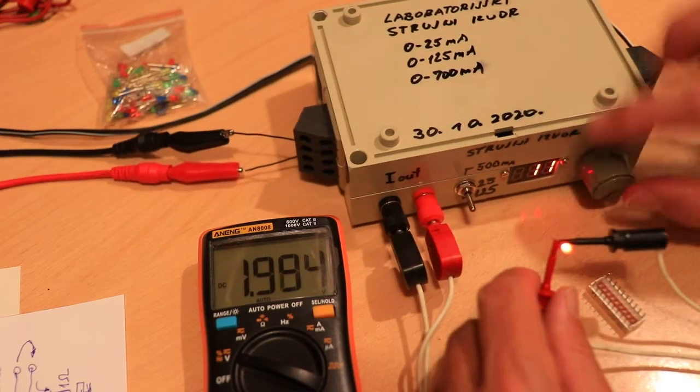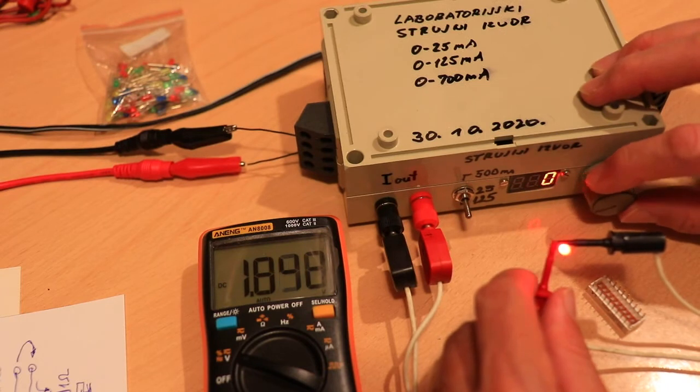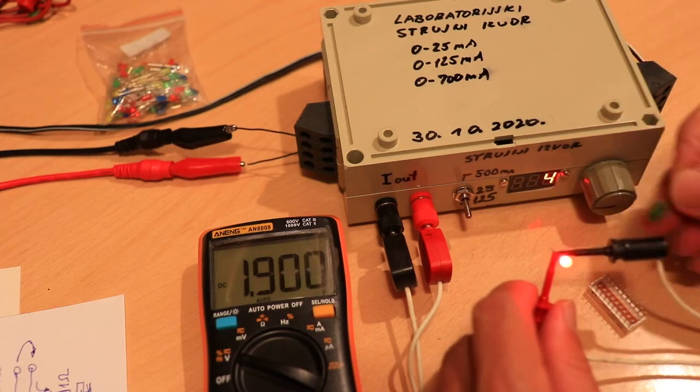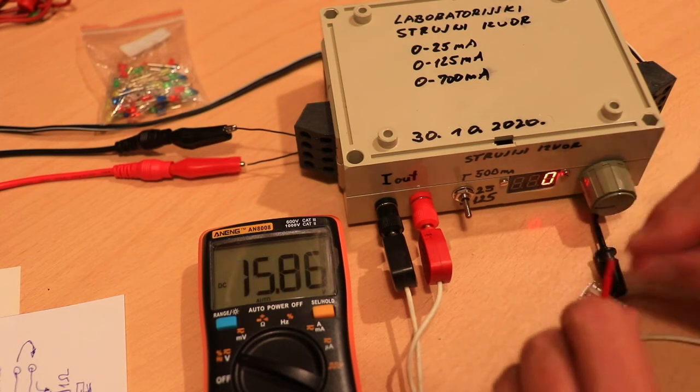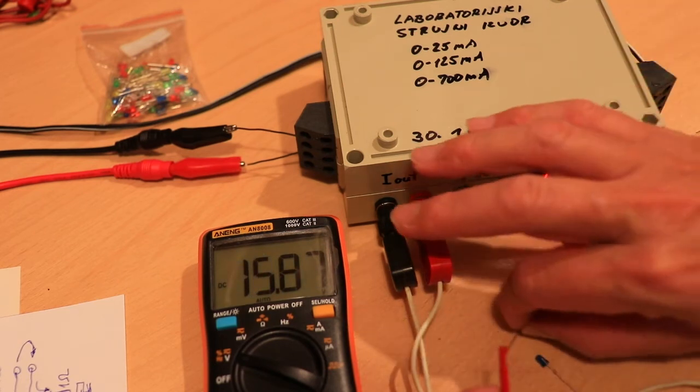This diode lights already at 2 milliampere. Let's say at 4 milliampere it is already at maximum, so it is very different from this big green one. Then we'll try this white.